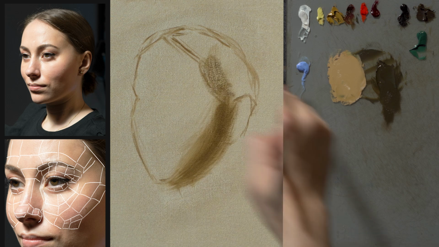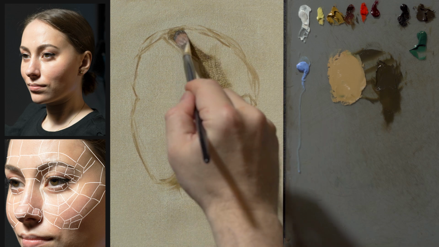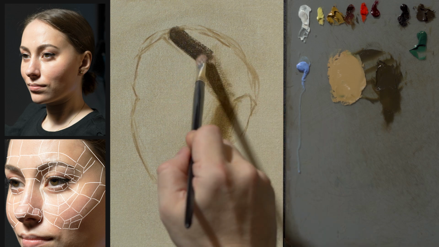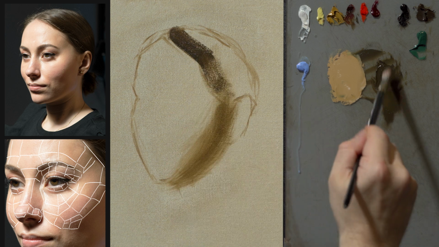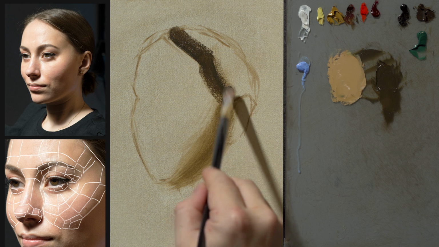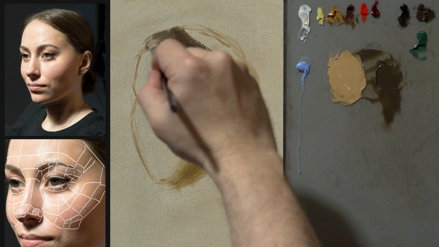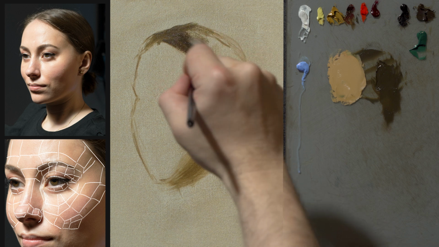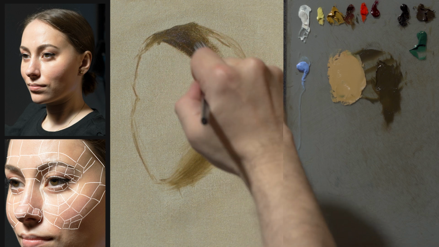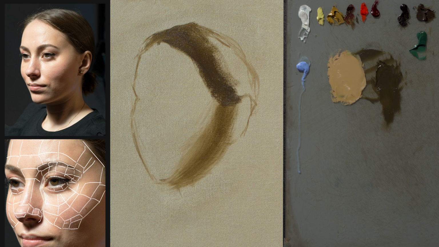shadow, and the hair is going to be darker than the shadow. So with the same mixture but thicker, I am applying it only here at this moment, because I'm not sure about the placement of the ear, I'm not sure about the drawing, so there is no reason to invest into this area at this point. So just dark value to compare my other values with it, to have something to compare with.